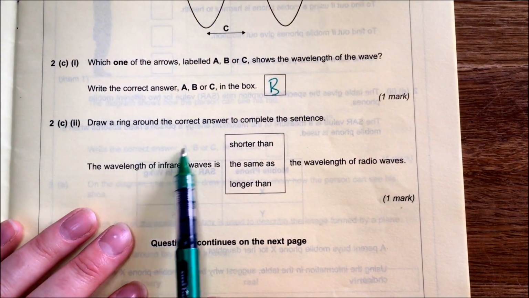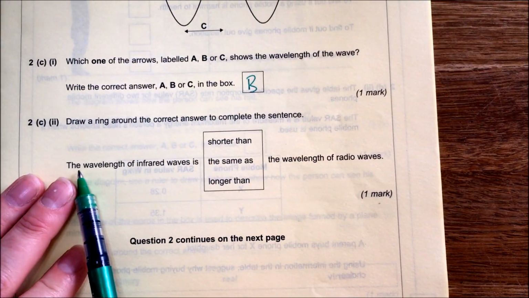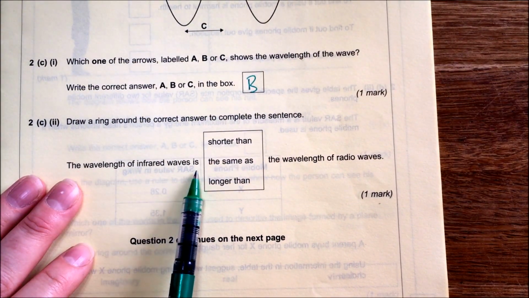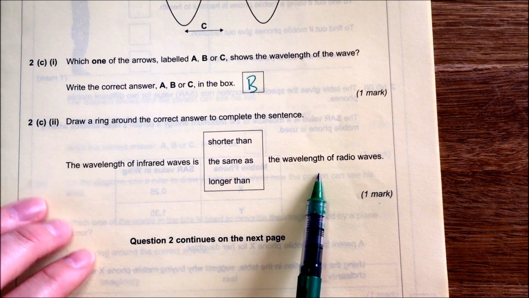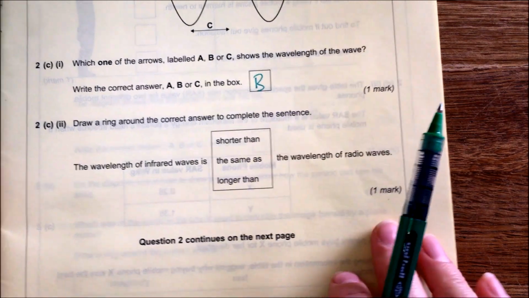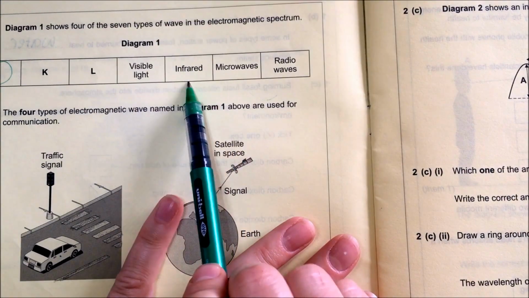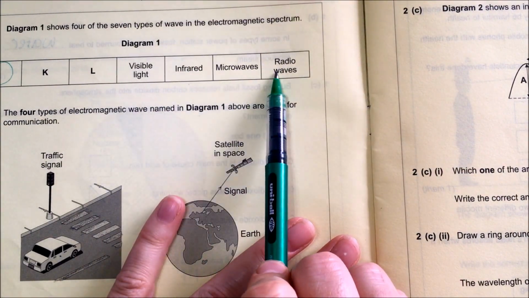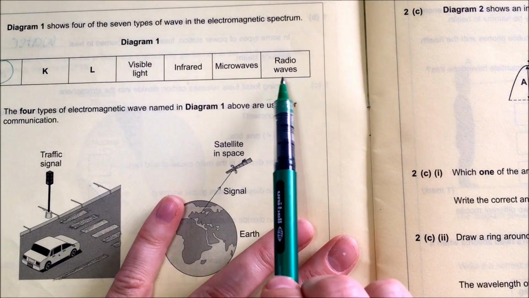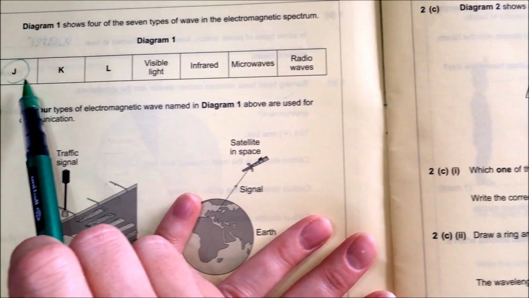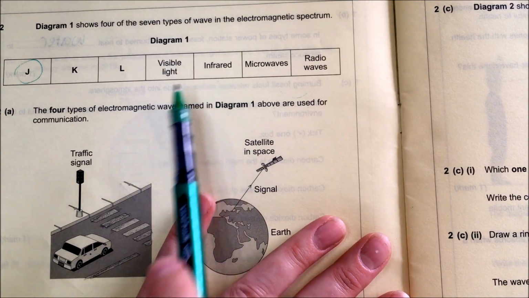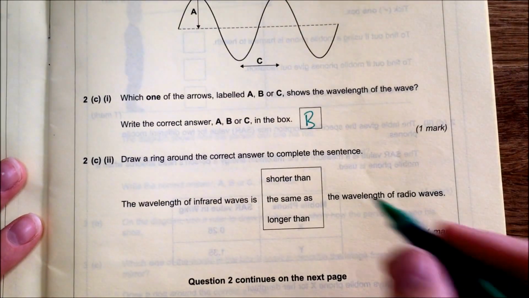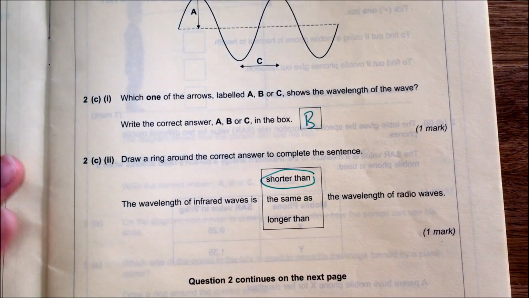Right, draw a ring around the correct answer to complete the sentence. The wavelength of infrared waves is shorter than, the same as, or longer than the wavelength of radio waves. So if we come back over here, infrared waves are there, radio waves are there. Well, radio waves have the largest wavelength and gamma rays have the shortest wavelength. So infrared waves are shorter than radio waves. Okay, they're shorter than the wavelength of radio waves.